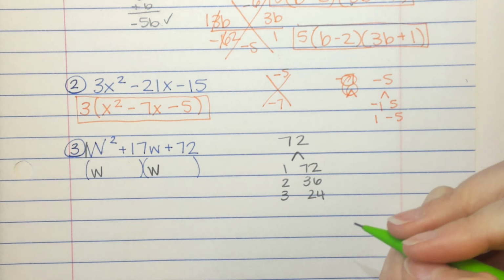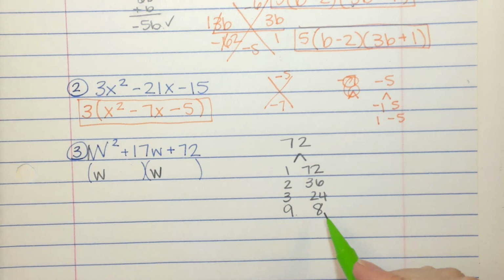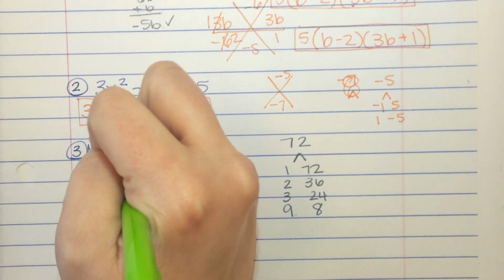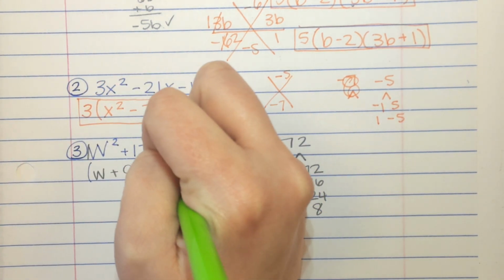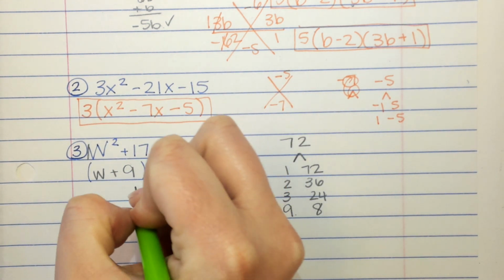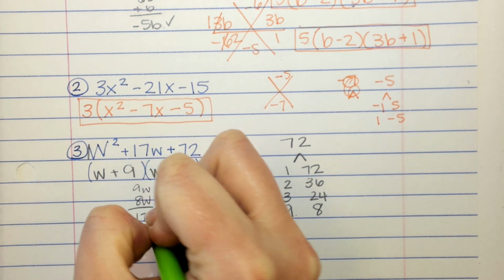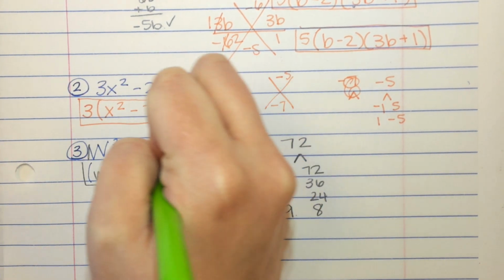But one that jumps out at me real quick is 9 and 8. Well, 9 plus 8 is 17, so that's just going to be W plus 9 and W plus 8. And you can check that, 9W, 8W, that is 17W, so that is our correct answer.